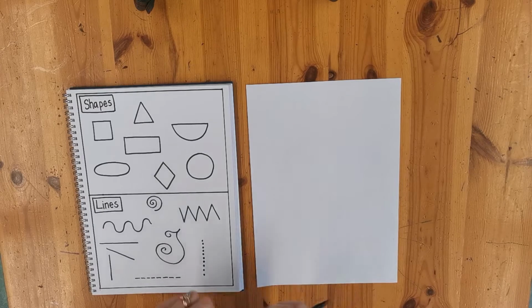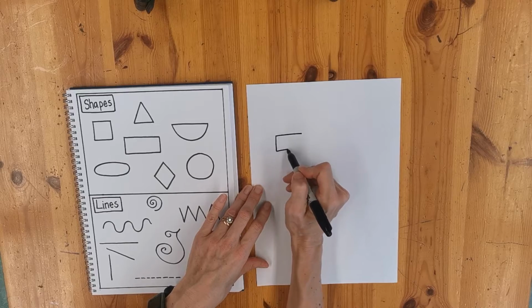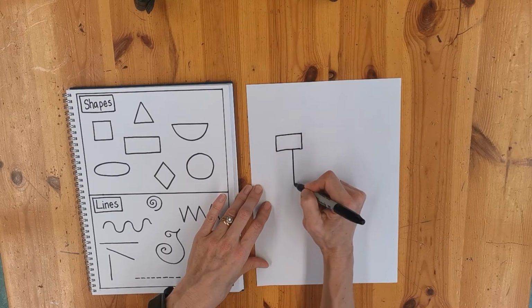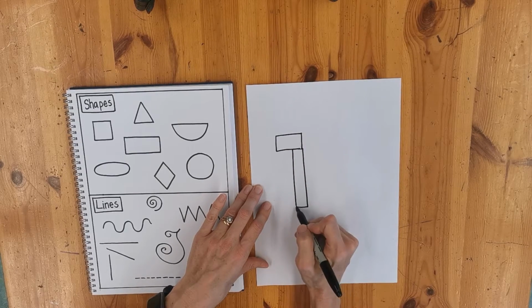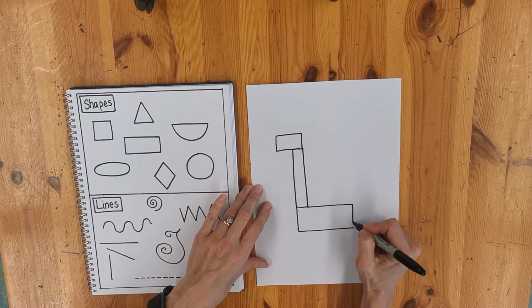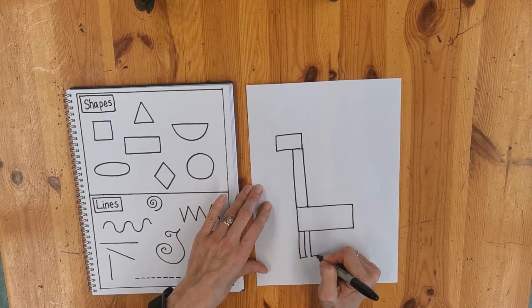So I'm going to look at doing his head first. I'm going to do his head as a bit of a rectangle shape. Then I'm going to do his long neck, which is another rectangle. Then I'm going to do his body as another rectangle. And I know he has 4 legs, also rectangles.